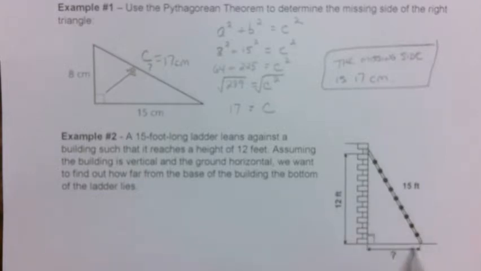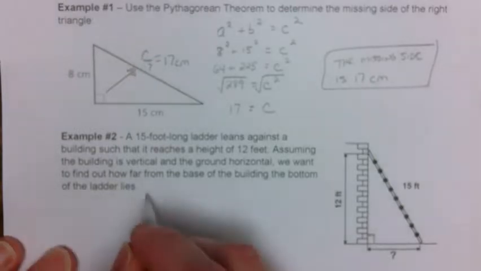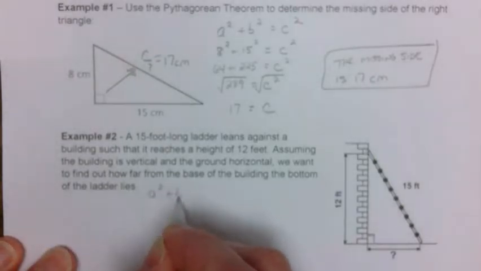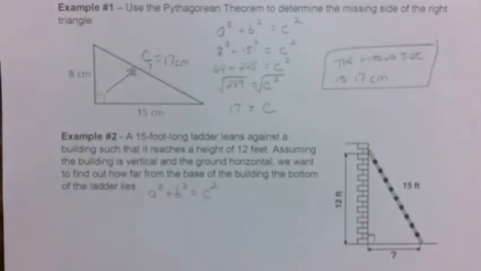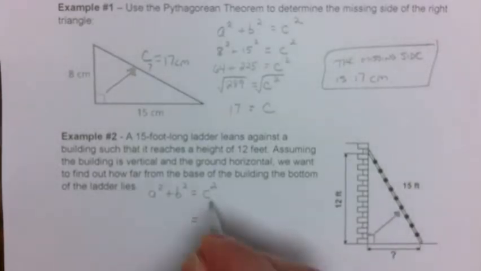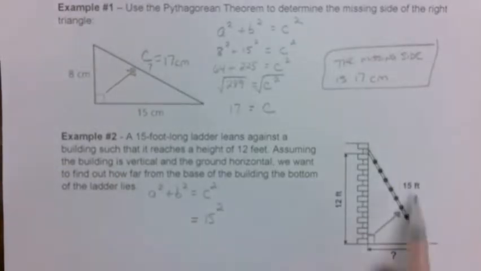In order to figure out this missing length right here, I'm going to have to use the Pythagorean theorem. So a squared plus b squared is equal to c squared. Remember that across from the right angle is the longest side, which is called the hypotenuse, and I can see in this case that that's 15. So my c value is going to be 15. 15 squared, 15 is the hypotenuse. And that means that 12 and my unknown value are the two legs.